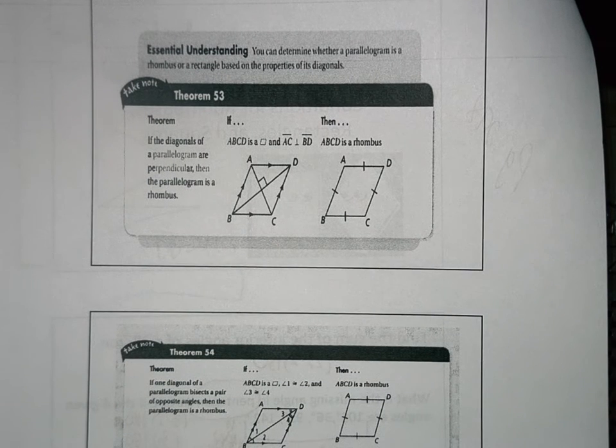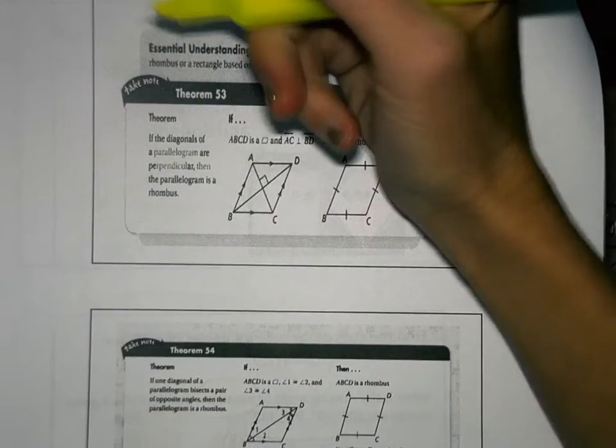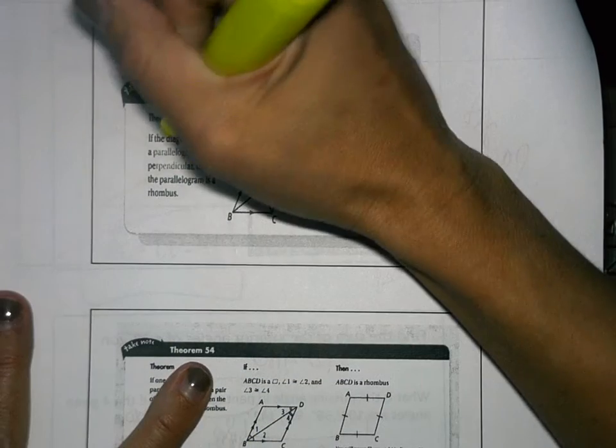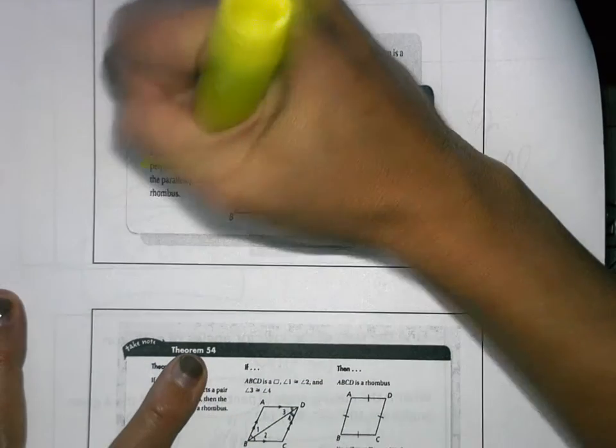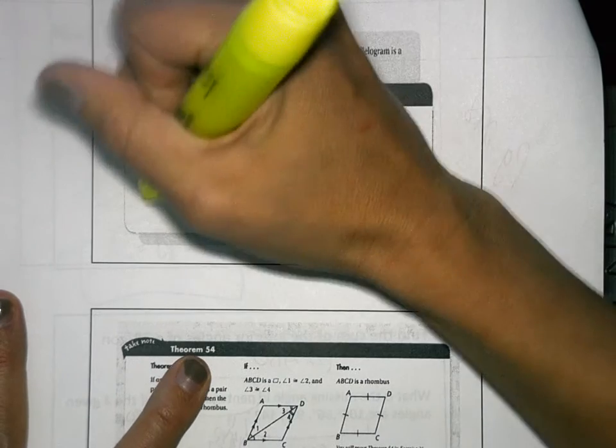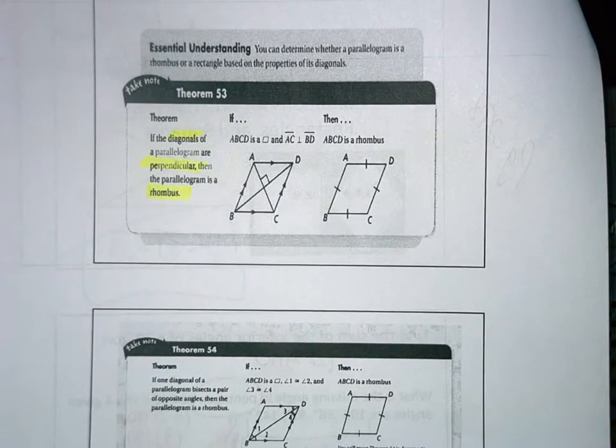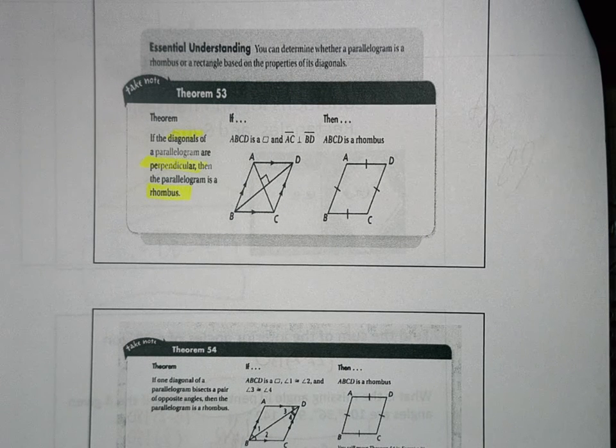But specifically here on this Theorem 53, it states that if the diagonals of a parallelogram are perpendicular, then the parallelogram is a rhombus. Okay, so this is going backwards. They're saying right now that if you have two perpendicular lines, the diagonals are perpendicular lines, then it is a rhombus. Okay?